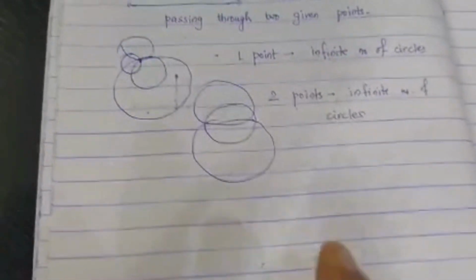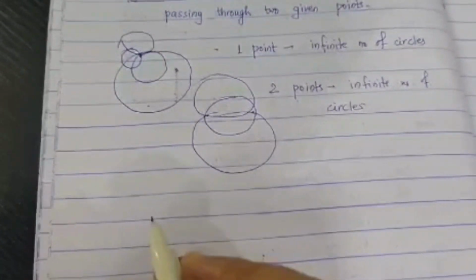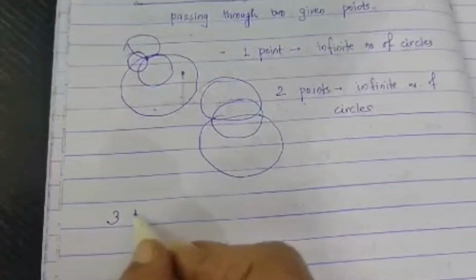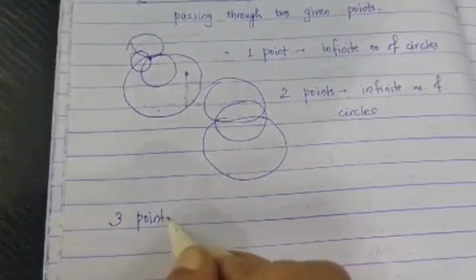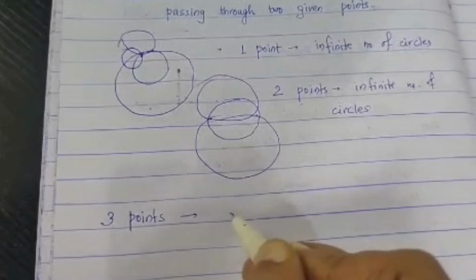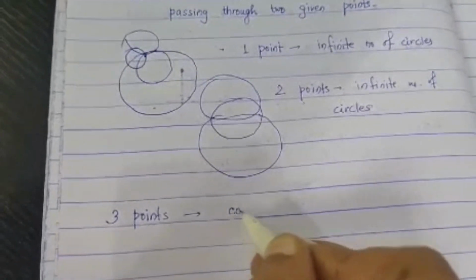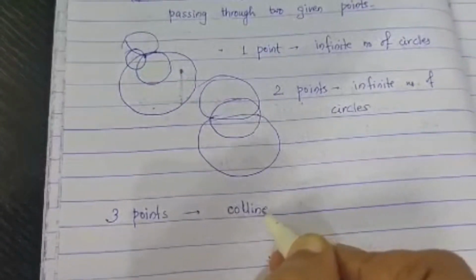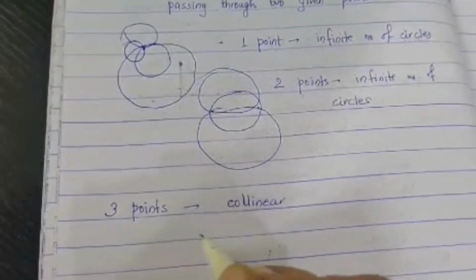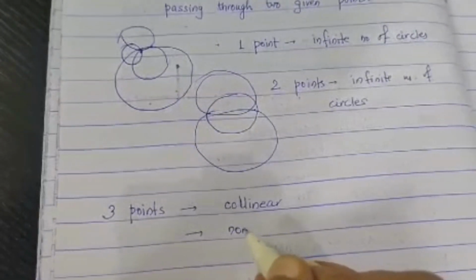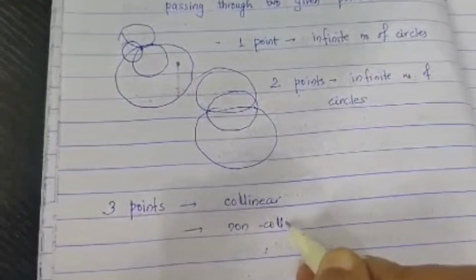Now the case comes that you have been given 3 points. Now 3 points we can choose in 2 ways. One is that all the 3 points are collinear. Second, the 3 points are non-collinear.